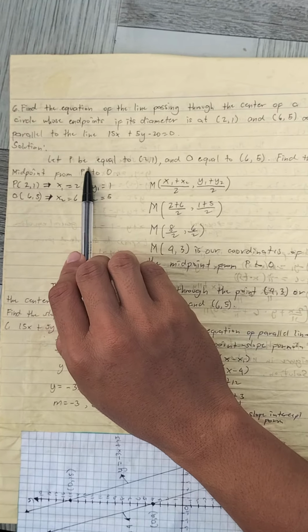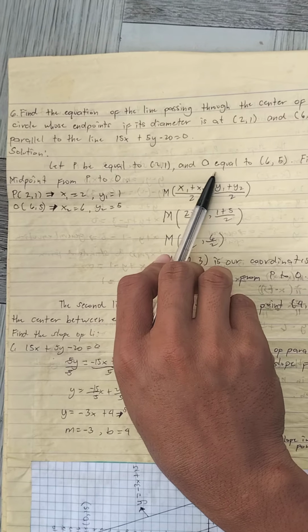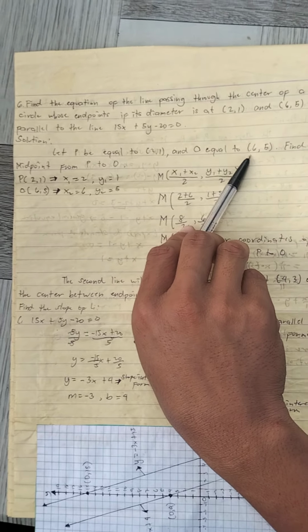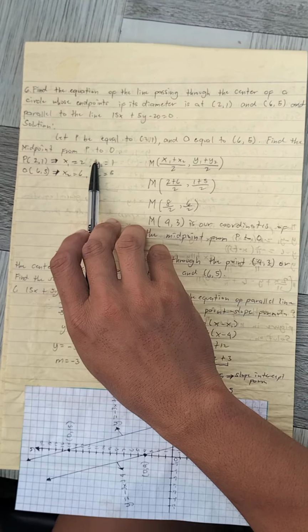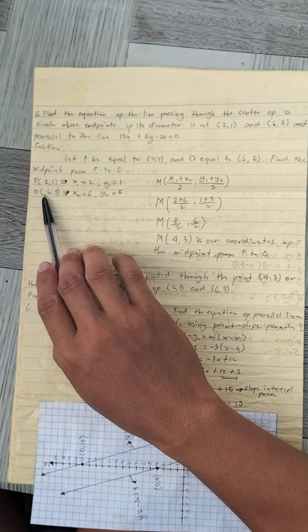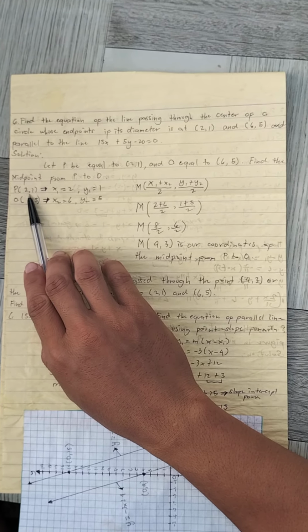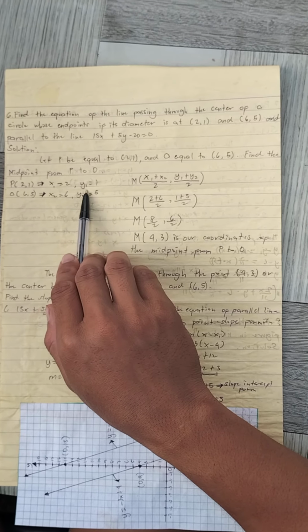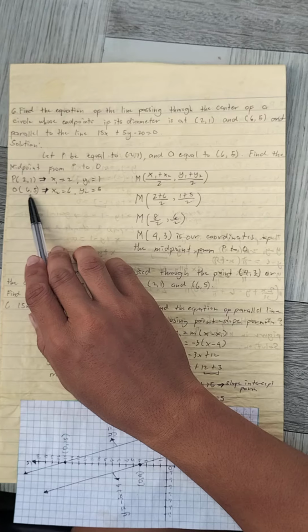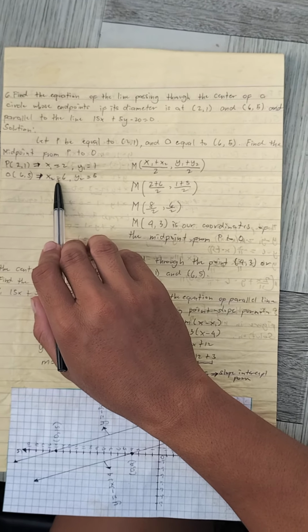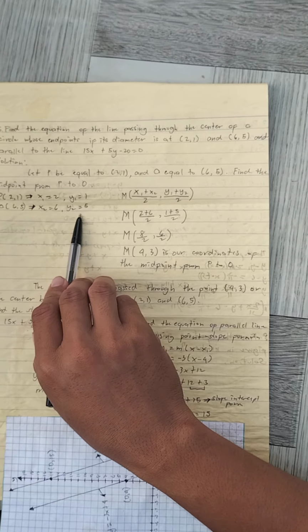Let P be equal to 2 and 1 and Q equal to 6 and 5, and find the midpoint from P to Q. So our first point is the pair 2 and 1, so our x sub 1 is 2 and our y sub 1 is 1. And our Q is 6 and 5, therefore our x sub 2 is 6 and our y sub 2 is 5.